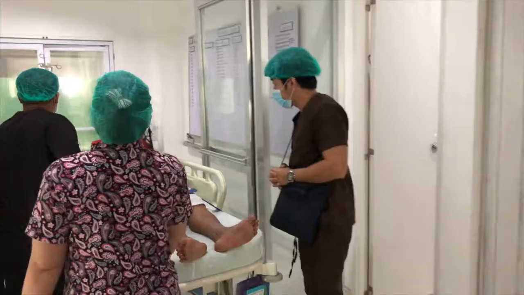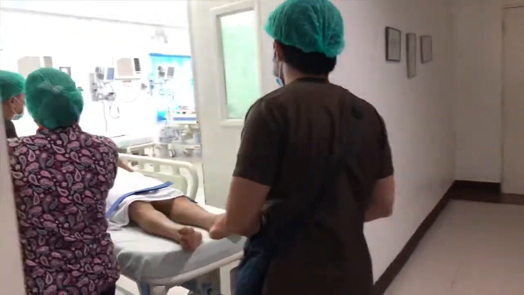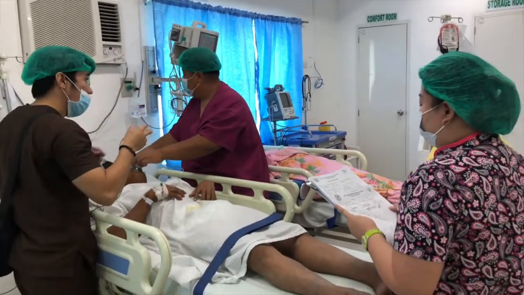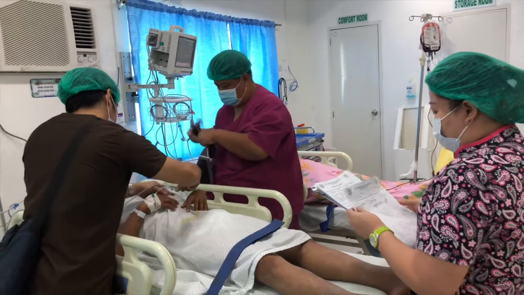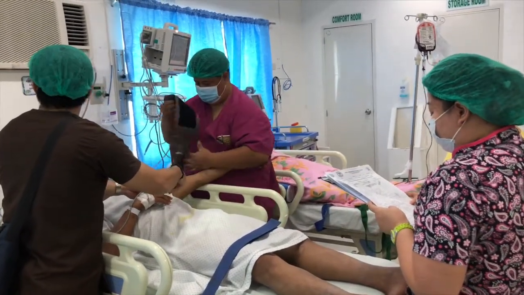Once the checks have been completed, the patient may now be transferred and endorsed to the post-anesthesia care unit. Important details upon endorsement include the procedure done, type of anesthesia used, presence of drains, and any special concerns.